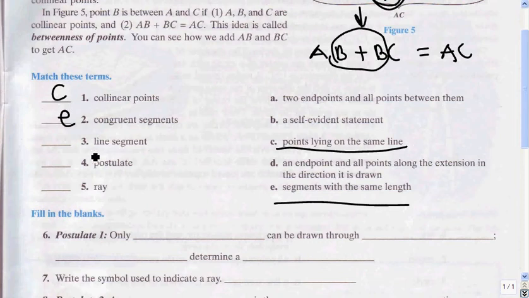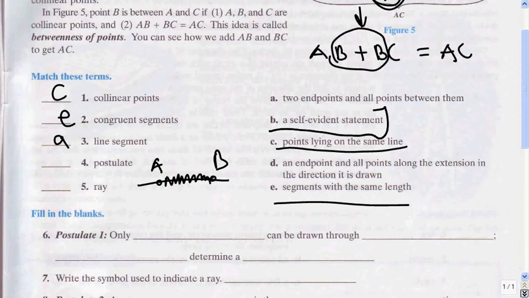A line segment is two endpoints and all the points between them. So if we have a line with 2 points, A and B, a line segment is everything in between A and B. Okay? A postulate is a self-evident statement. In other words, an obvious observation. It's something that is obvious. It's an obvious statement. That's a postulate. And so we're going to put B here.